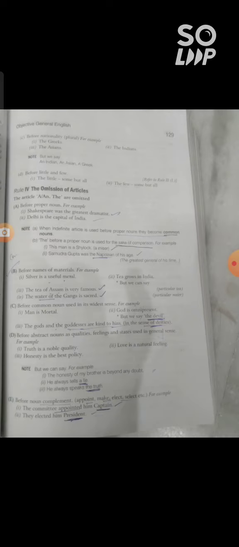Next one, before a nationality, for example, the Greeks, the Asians, the Indians, okay? But we say an Indian, an Asian, a Greek. Before little and few: the little means some but not all, the few means some but not all. I said clearly, little is used before uncountable nouns, few is used before countable nouns.